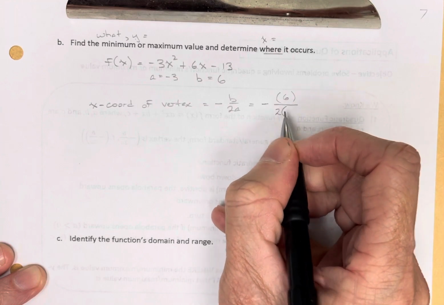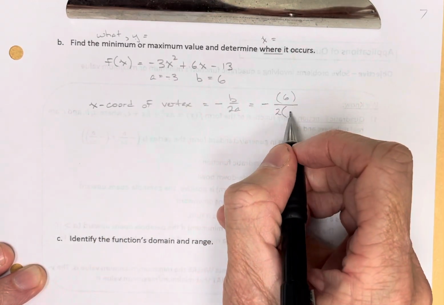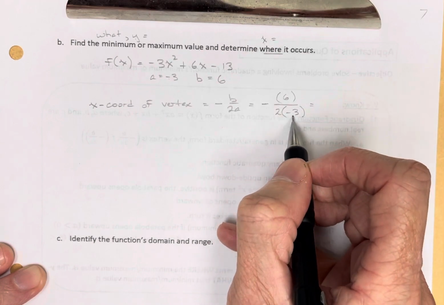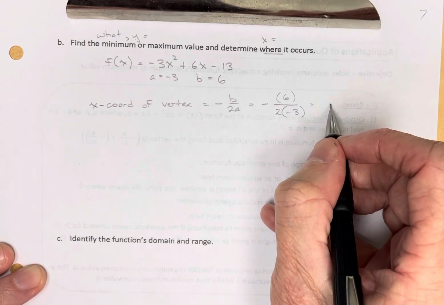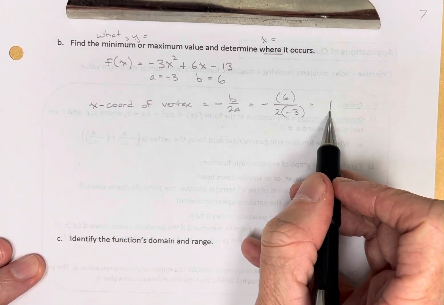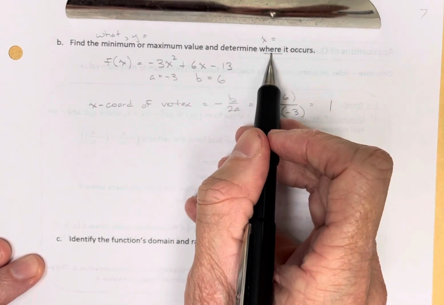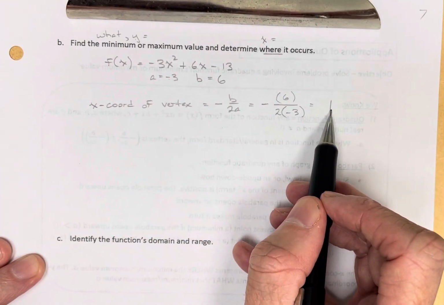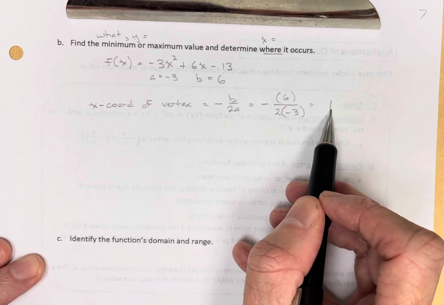Over 2 times a is negative 3. And so I do the math, negative 6 divided by negative 6. The x coordinate of the vertex is 1. So where does the maximum value occur? At x equals 1. We'll write that down in just a moment.